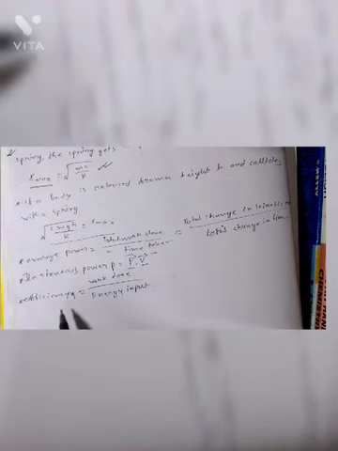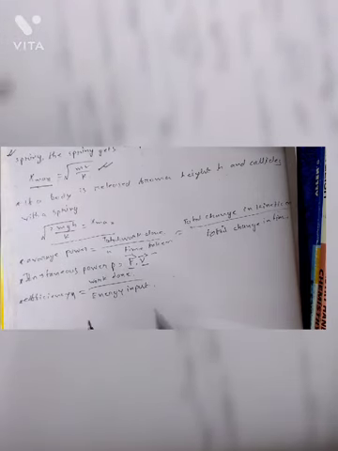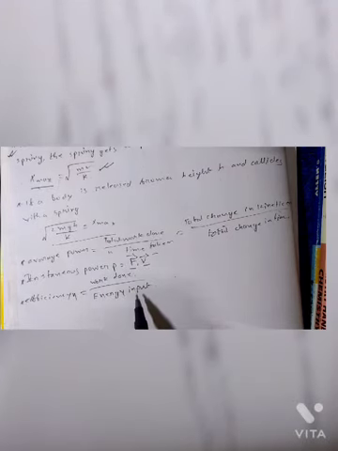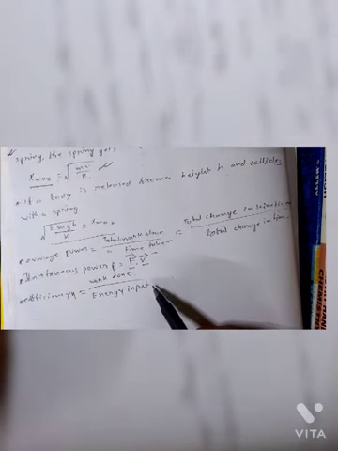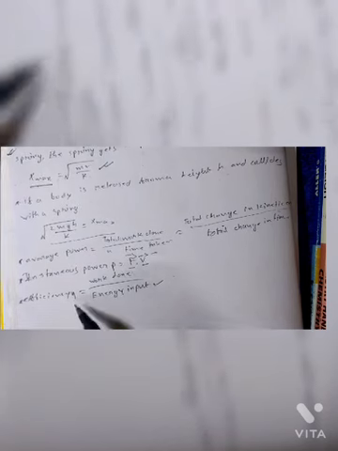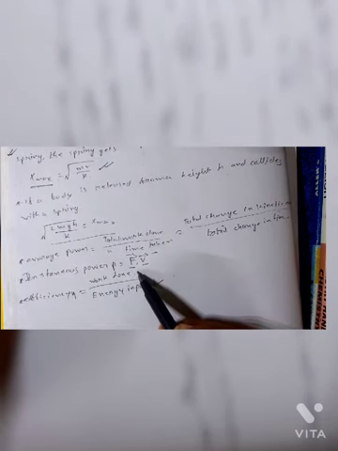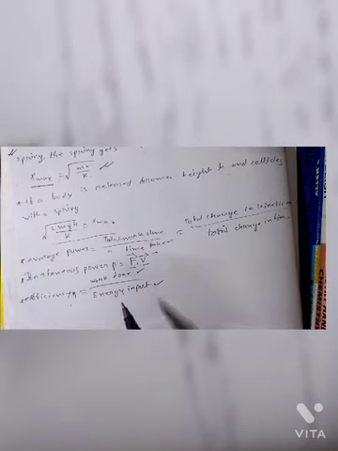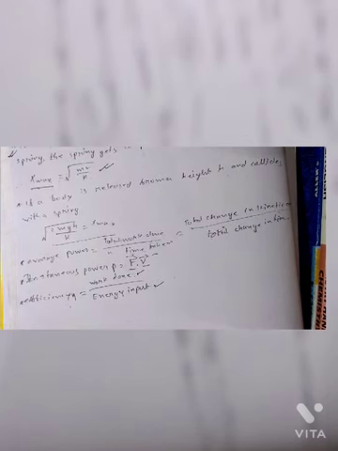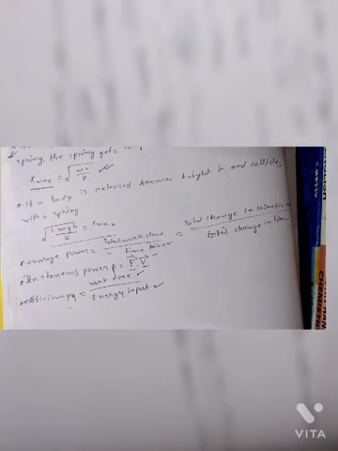Efficiency of an engine or any system can be written as work done by energy input. If we know the energy input and the energy output or work done from the engine, we can easily calculate the efficiency of this engine. So we have discussed all the important formulas of work, power and energy, which are important for NEET. Hope you like this video.